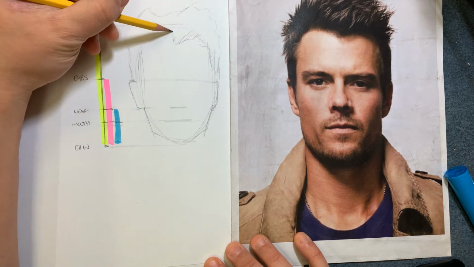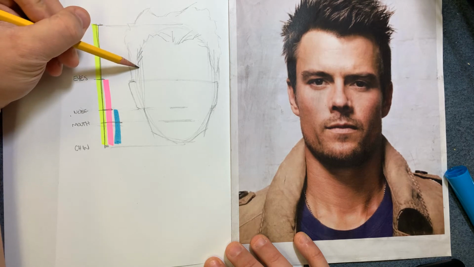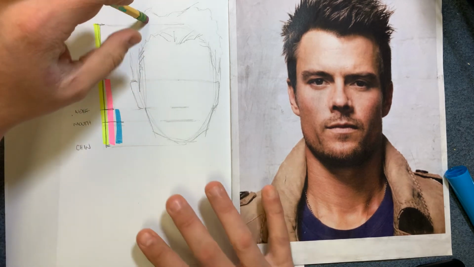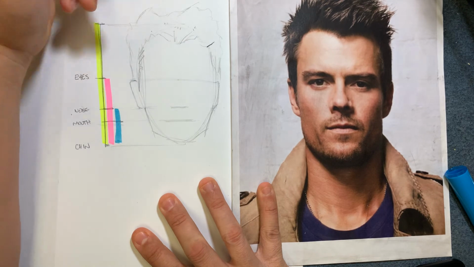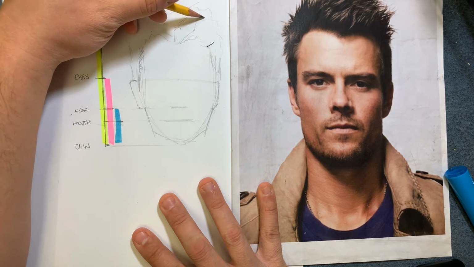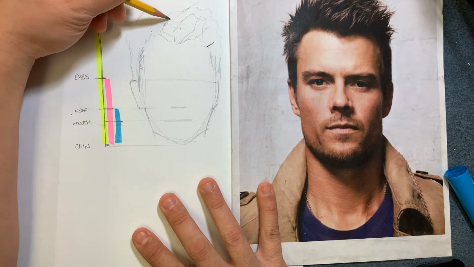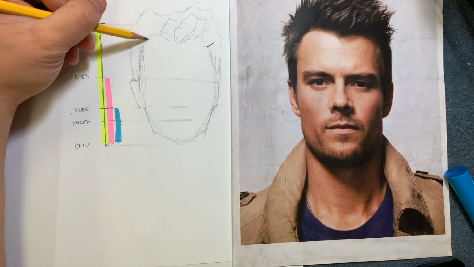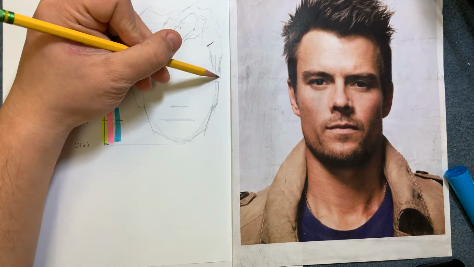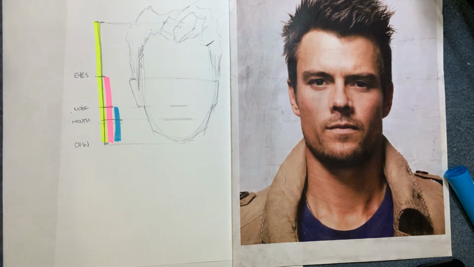We'll erase that in there. But we want to group the hair in masses. We'll talk about how to draw hair later, but just know that the hair has volume. It is essentially a 3D form, so we want to get those forms in.